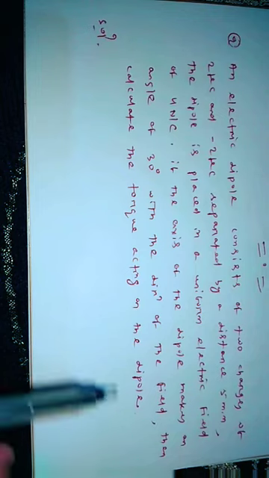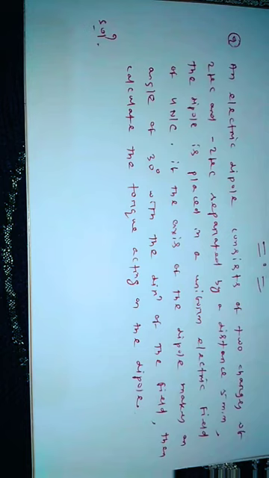So an important question. An electric dipole consists of two charges, 2 microcoulomb and minus 2 microcoulomb, separated by a distance 5 mm. The dipole is placed in a uniform electric field of 4 Newton per coulomb. If the axis of the dipole makes an angle 30 degree with the direction of the electric field, then calculate the torque acting on the dipole.